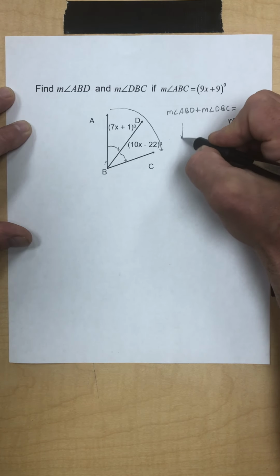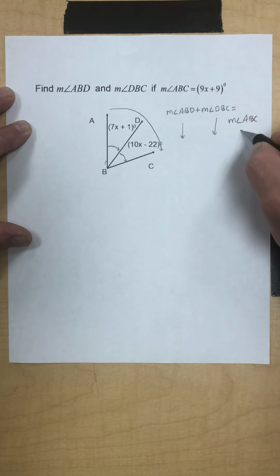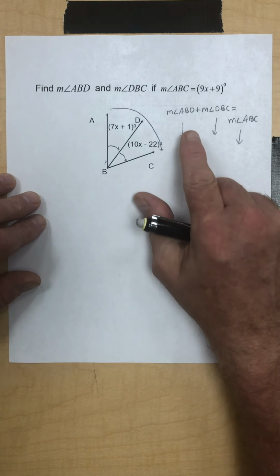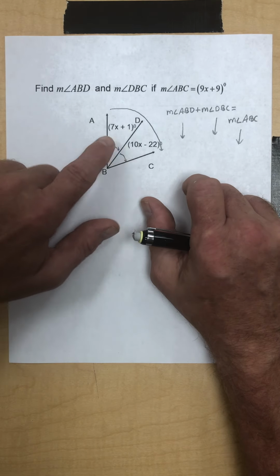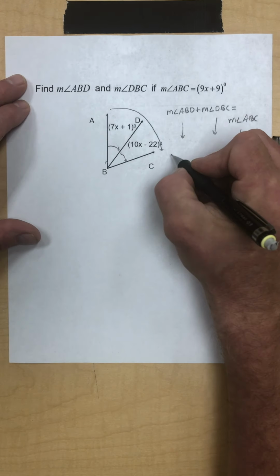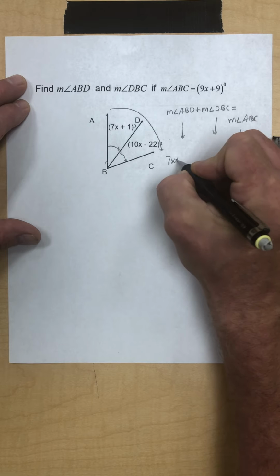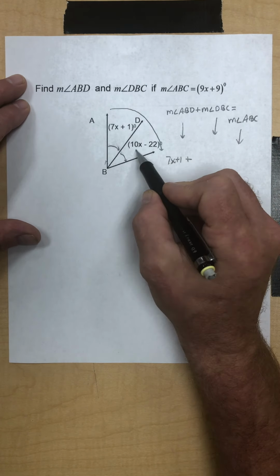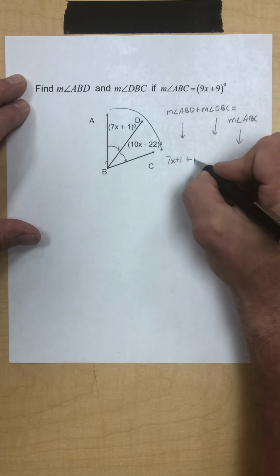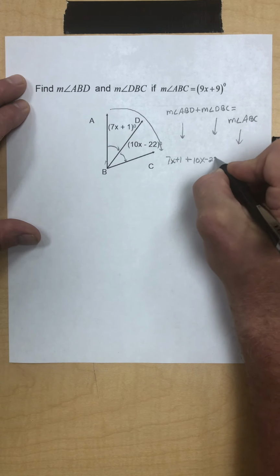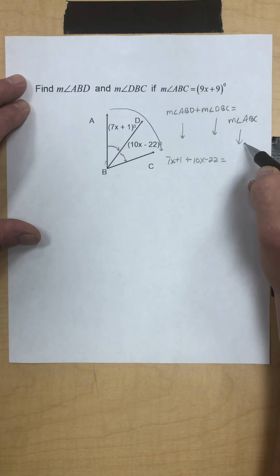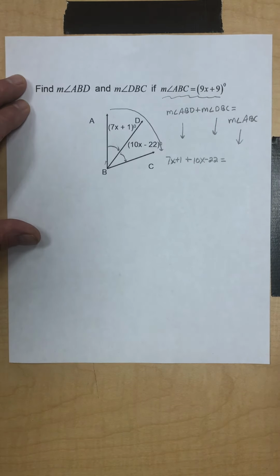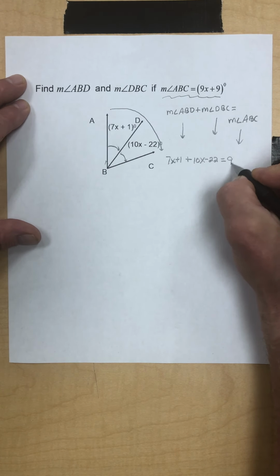Okay, so we're going to once again substitute in, and let's see what we get here. The measure of angle ABD is 7x plus 1, plus the measure of angle DBC, that's 10x minus 22, equals the measure of angle ABC going all the way across, and if we look up in our given information, it tells us that's 9x plus 9.